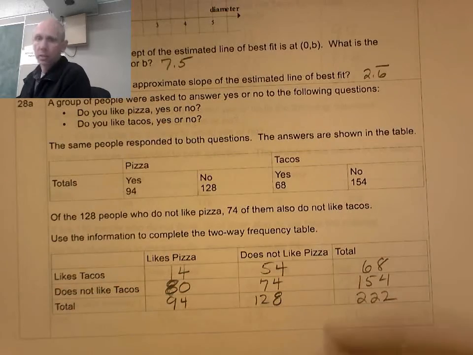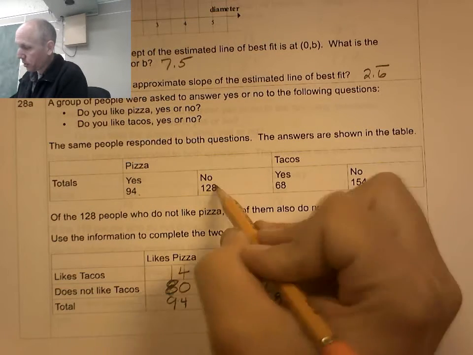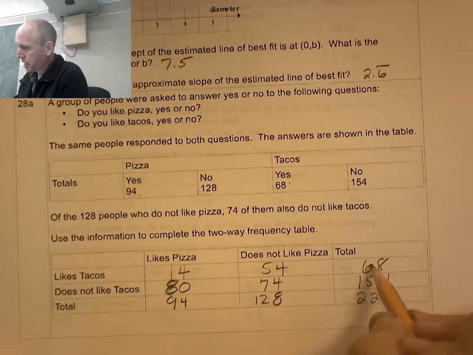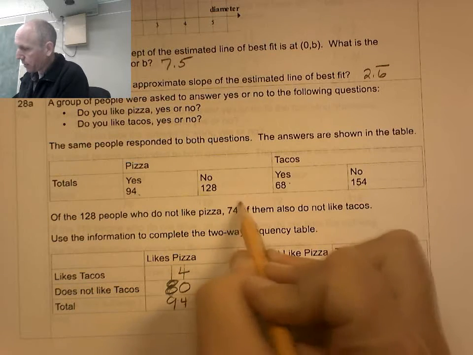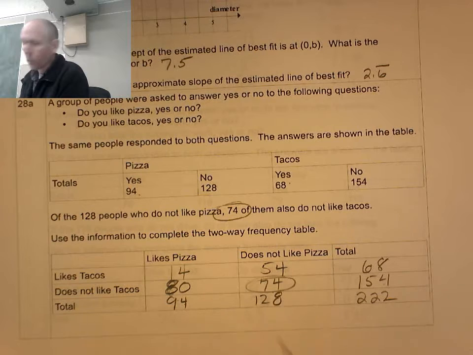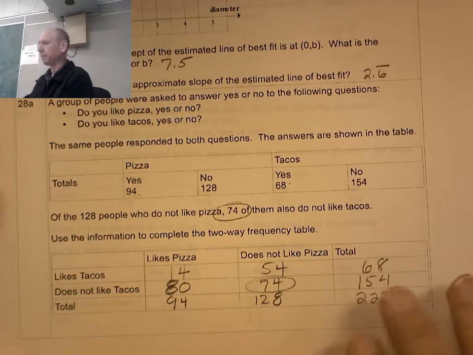Okay, these table guys. So pizza, yes. 94, these are totals, right? Total 94, total 128, total 68, total 154, and this guy right here, that 74. Once that 74 is on there, you can fill it all in. Adding across, adding across, adding down. Everything has to total up.